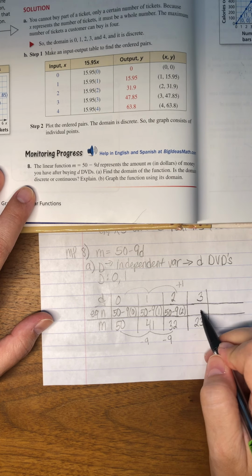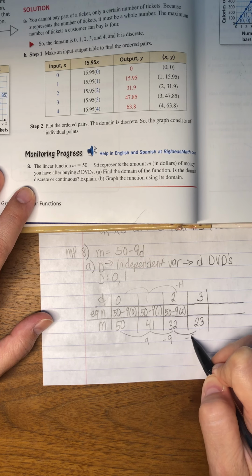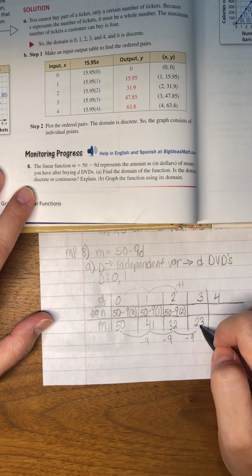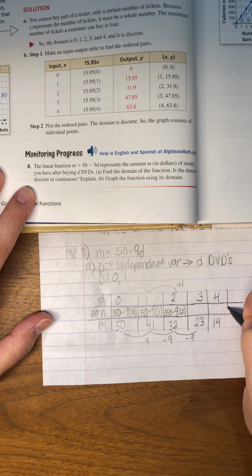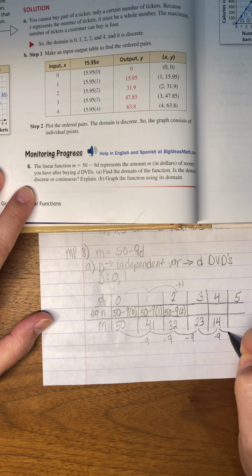If you want to plug it in, you can, but that's what you get because we're just going to continue the pattern, keep minusing 9. Then if we have 4, let's minus 9, we'll have $14 remaining. 5, let's minus 9 again. And we'll have $5 remaining.